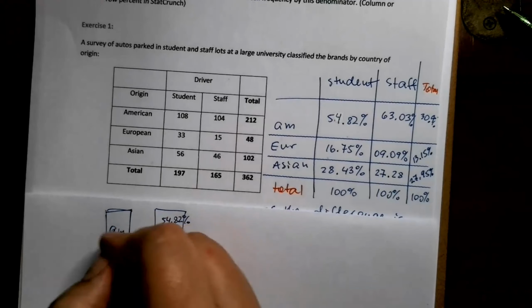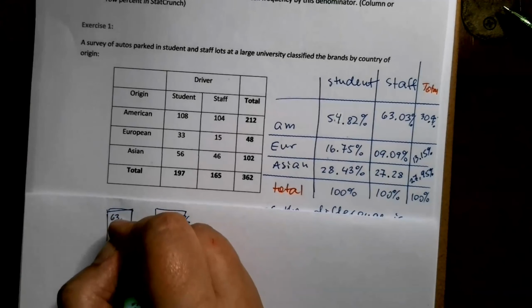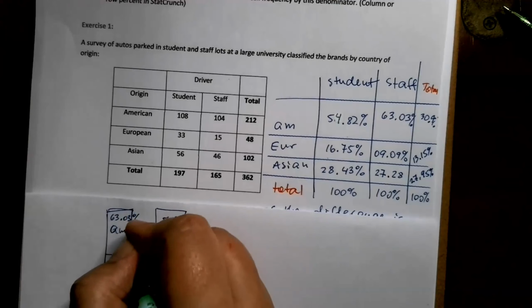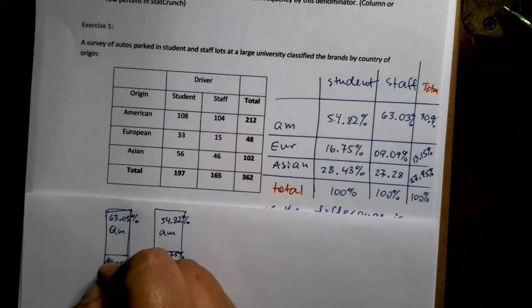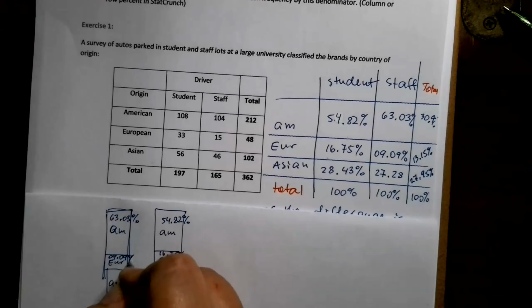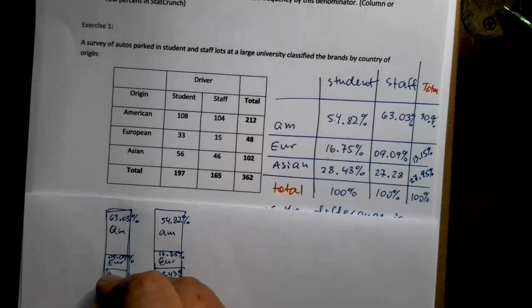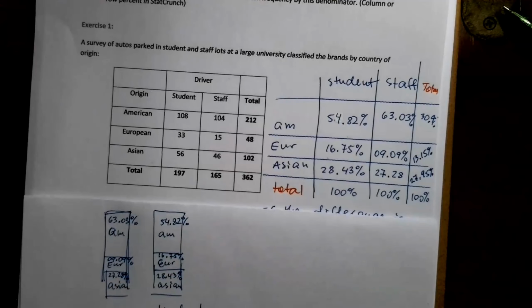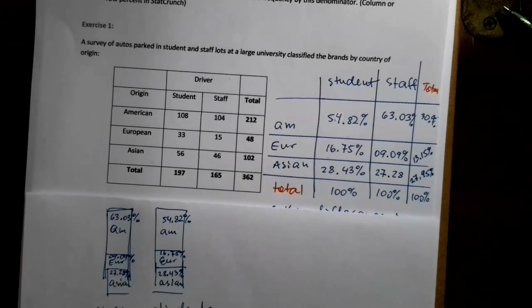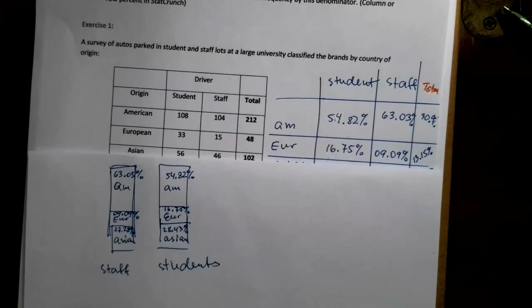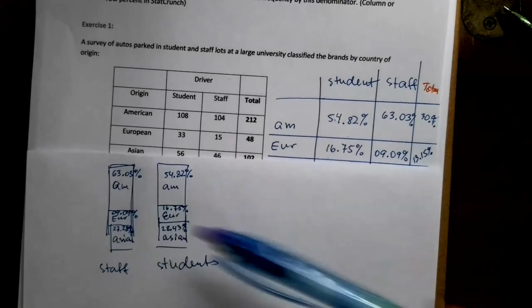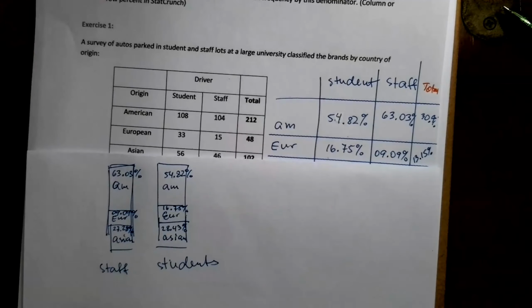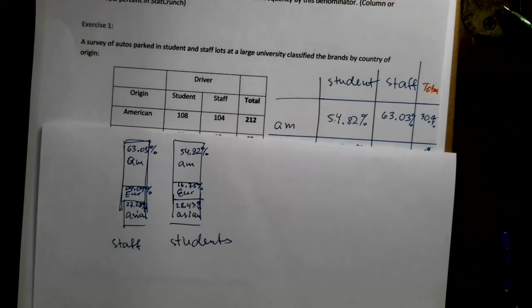Then for staff: 63.03%, 9.09%, and 27.28%. Then you would color it nicely, with different colors, just to create a nice visual.